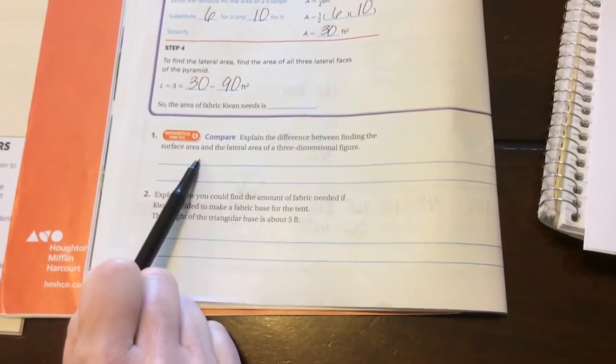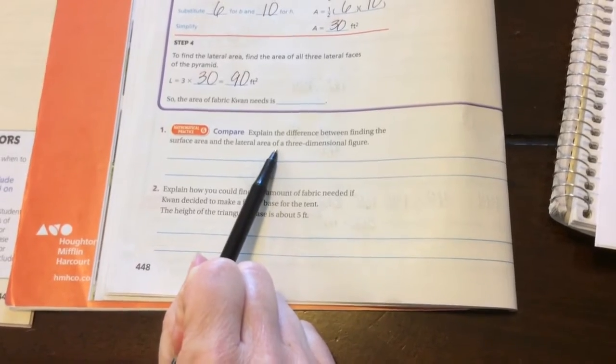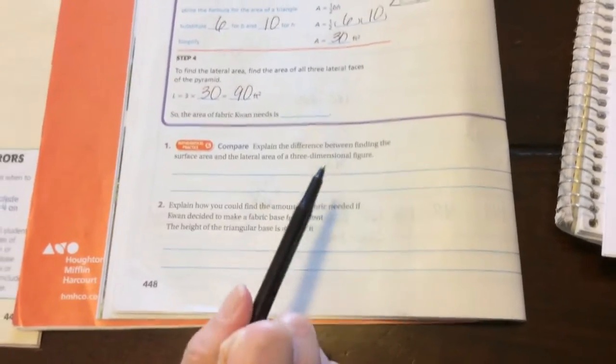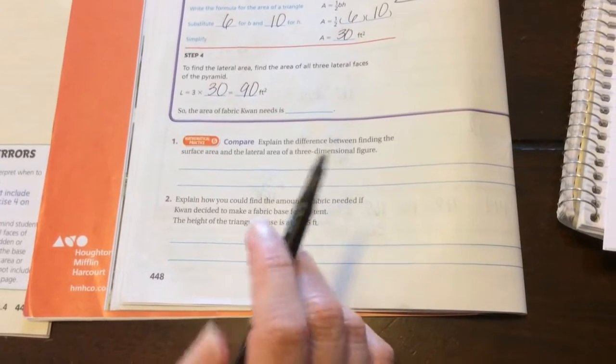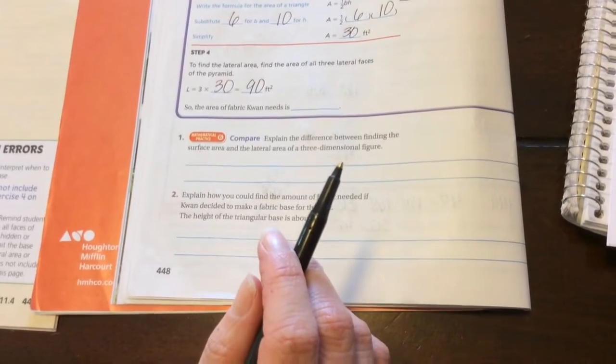Question 1. Explain the difference between finding the surface area and the lateral area of a three-dimensional figure. So the surface area includes the areas of all the faces of the figure, but the lateral area does not include the area of the base or bases.